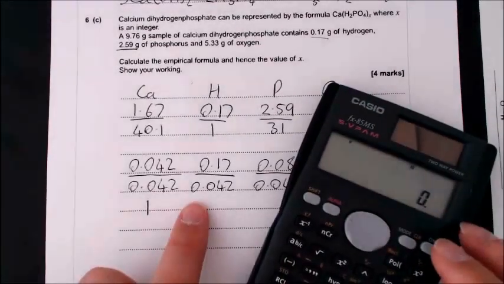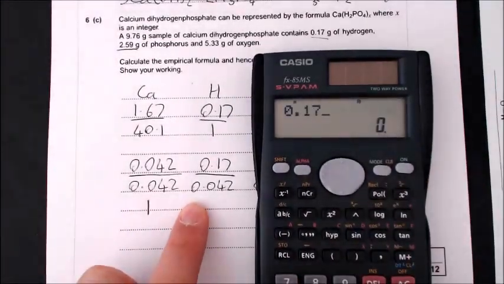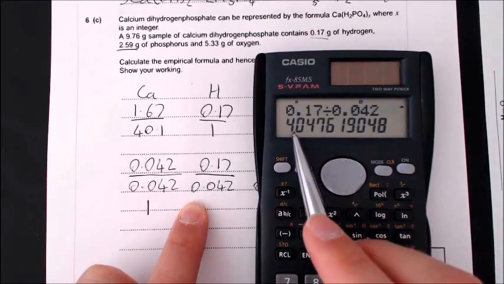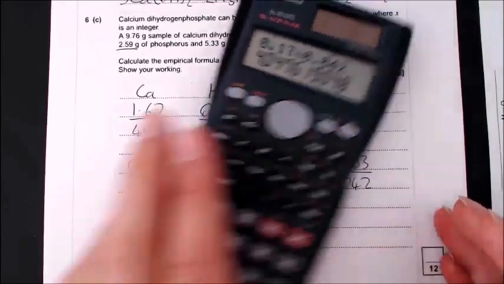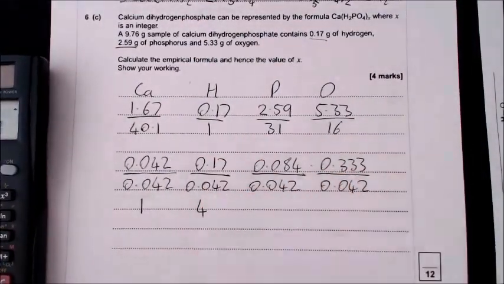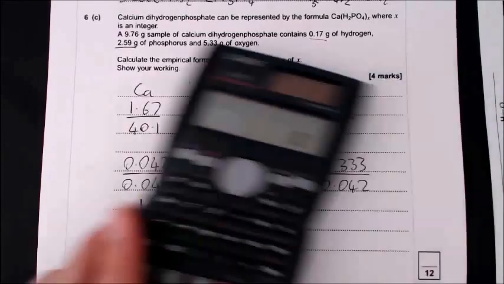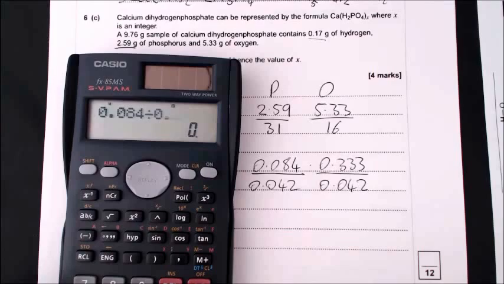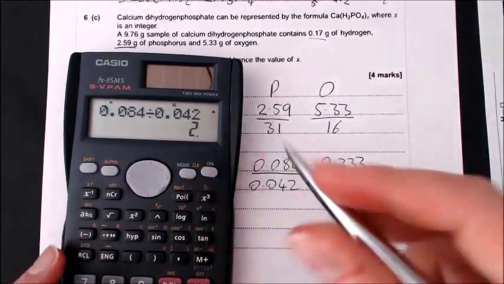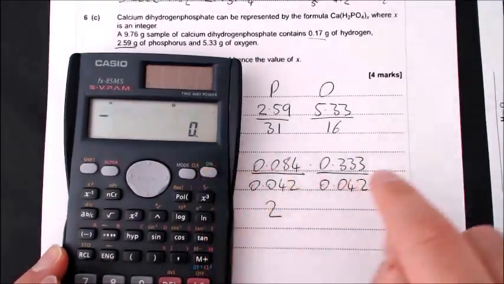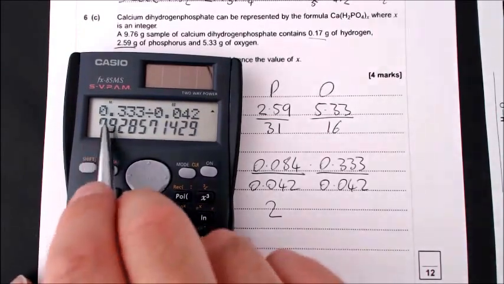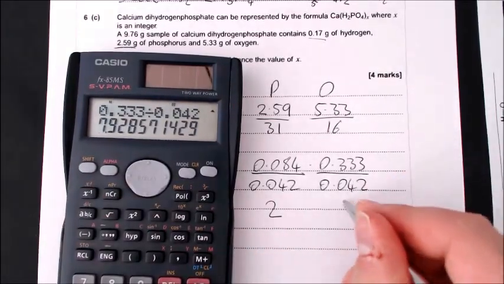The H bit is going to be 0.17 divided by 0.042, and if we round that, that's just going to be 4. Then the next one, 0.084 divided by 0.042, gives us a nice round number of 2. And this one is 0.333 divided by 0.042, and if we round that up, that should give us a number of 8.